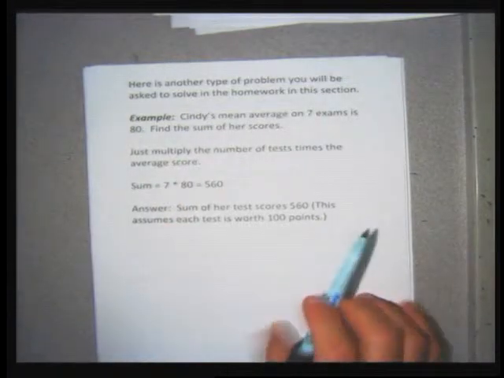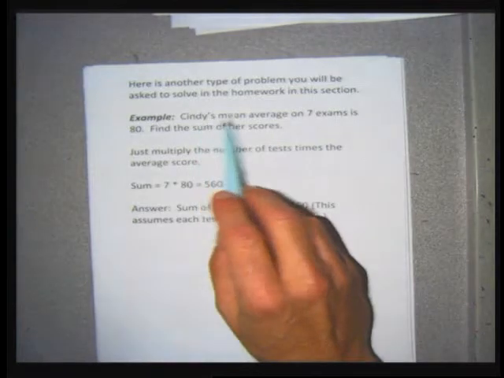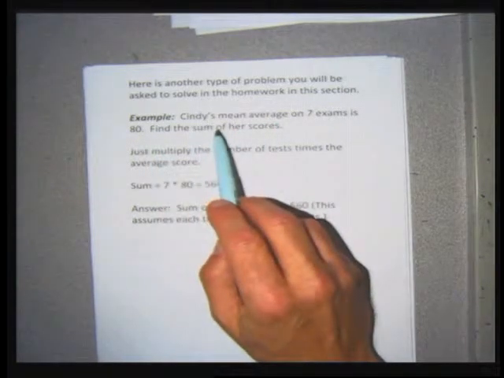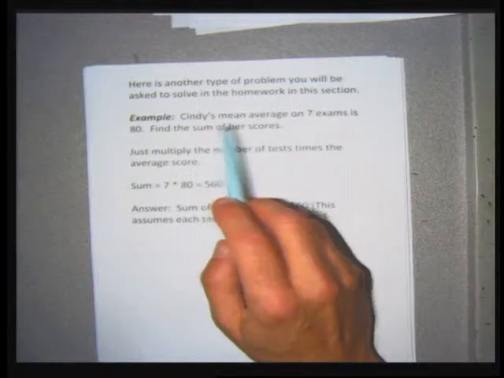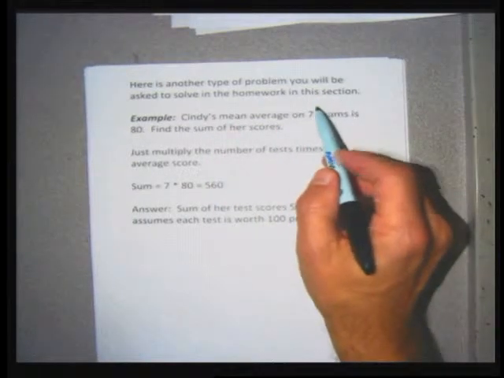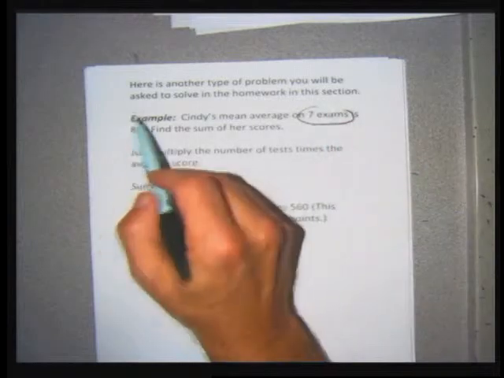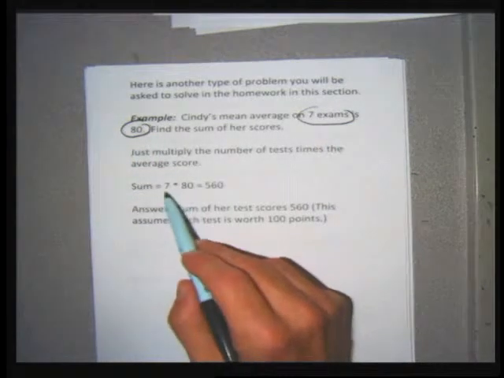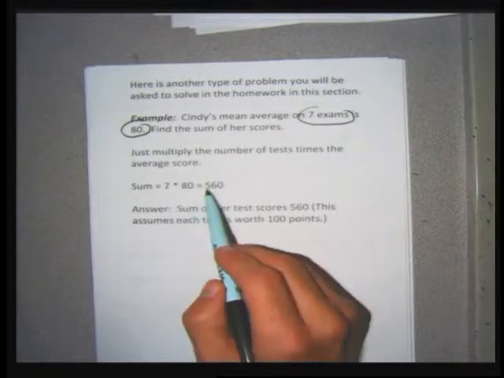And so, I kind of stretch these into two problems. Maybe I should say there are two more kinds of problems. The first kind is just a link to a more complicated problem. Cindy's mean average score on 7 tests was 80. Find the sum of her scores. To do that, you just take the number of tests times the average on each test, and that will tell you the sum of her test scores. So Cindy's test scores will be 560.